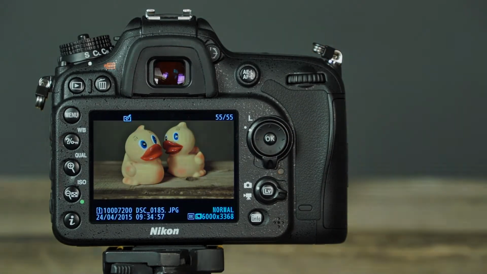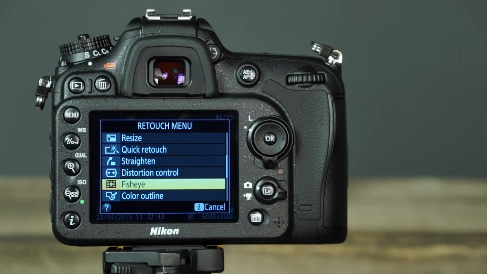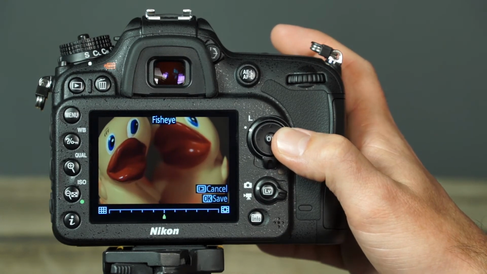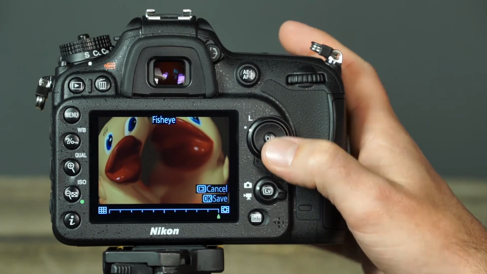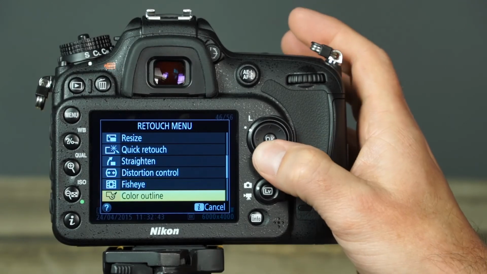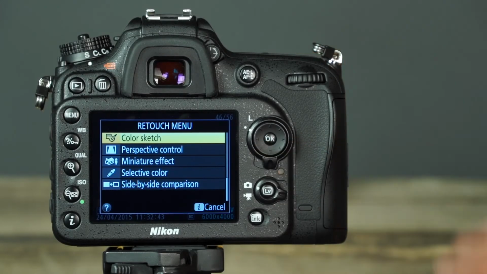Use the multi-selector to adjust the distortion control to your liking and press OK to have the camera save a copy of the image. If you don't own a fisheye lens but you like that effect, you can recreate it with the fisheye feature in the Retouch menu. Simply select fisheye and use the left and right arrows on the multi-selector to choose how much fisheye distortion you'd like to apply and press OK to save a copy of the image. The color outline and color sketch options will allow you to create interesting and artistic effects with your photos.